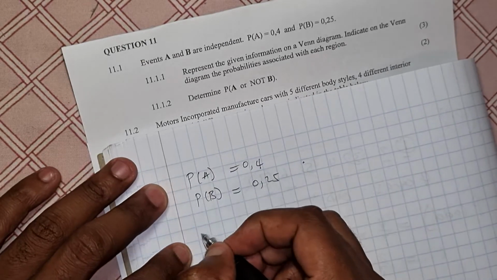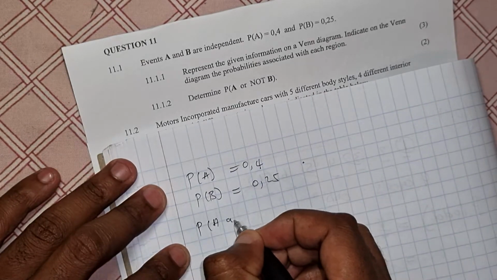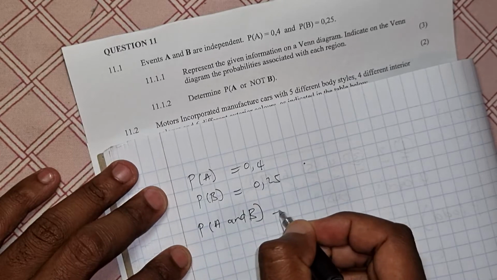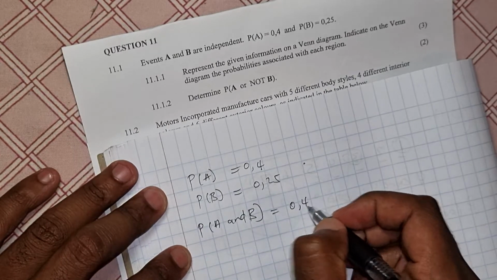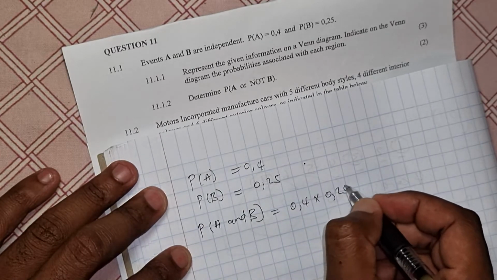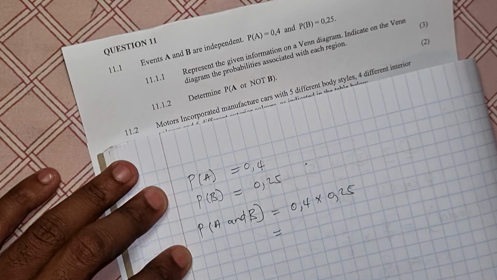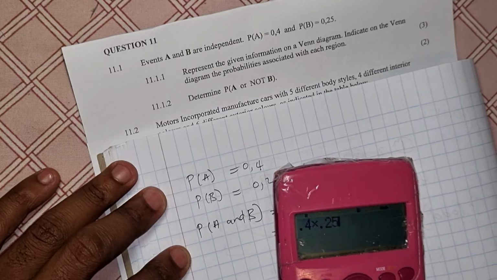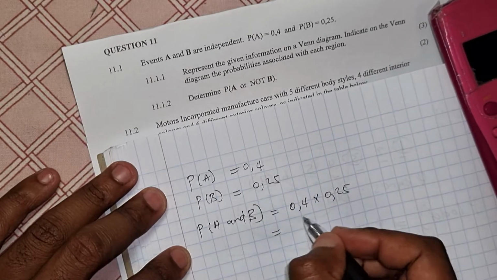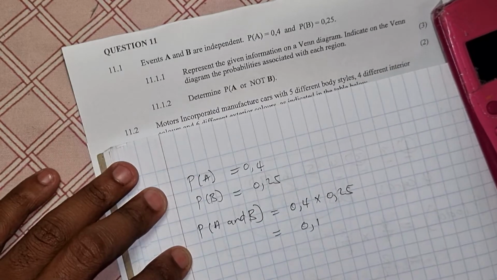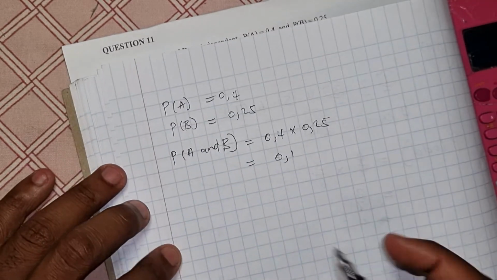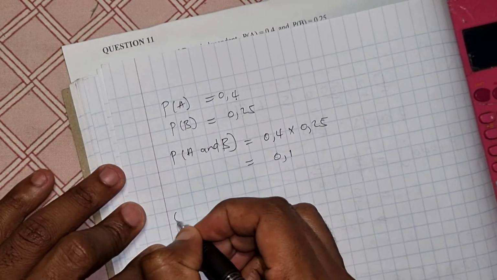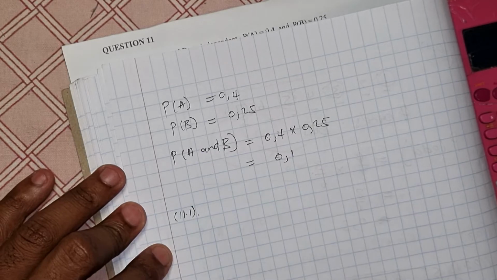And therefore, what is probability of A and B in this case? It will be 0,4 times 0,25. That means probability of A and B, 0,4 times 0,25, is equal to 0,1.